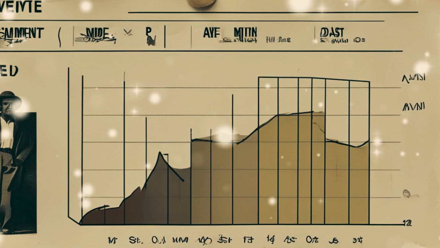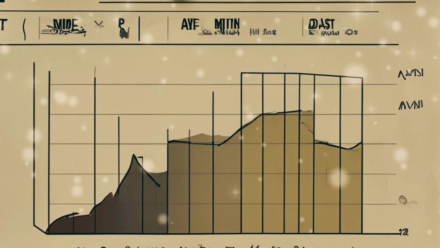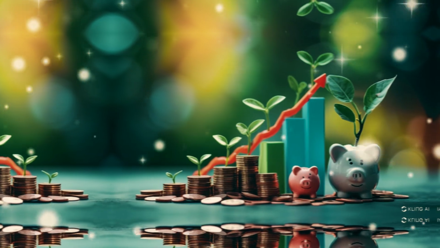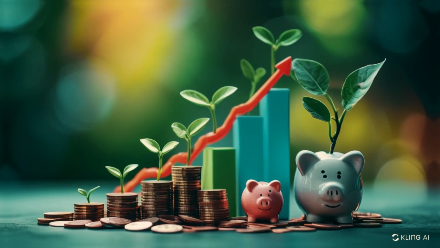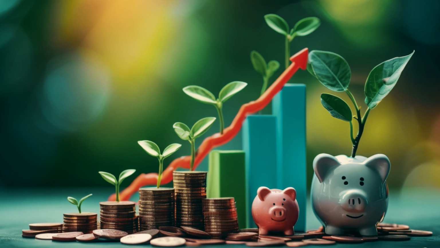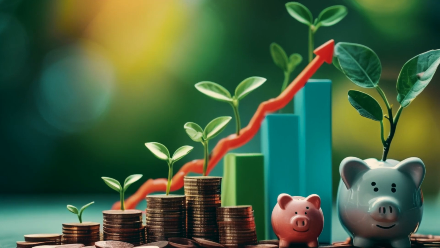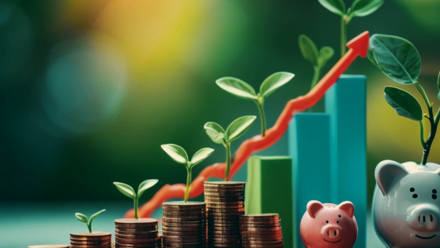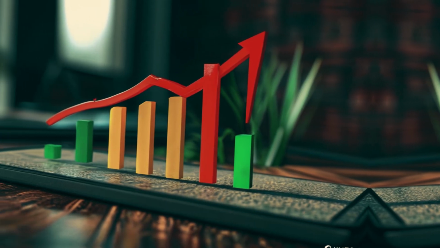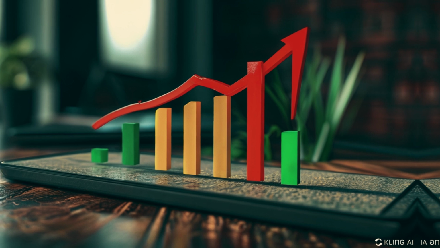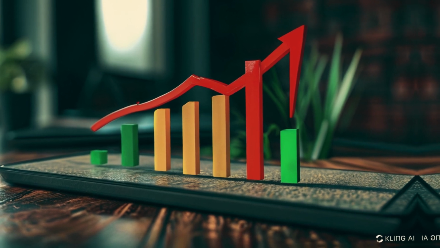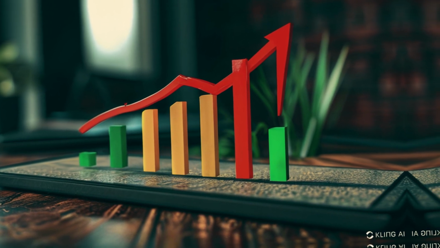Moreover, having clarity about your financial goals allows you to maintain focus and discipline, especially during times of market volatility. The investment market can be unpredictable, and it's common to experience periods of price fluctuations. However, when you have a defined goal, it's easier to resist the temptation to make impulsive moves and remain committed to your long-term investment strategy.